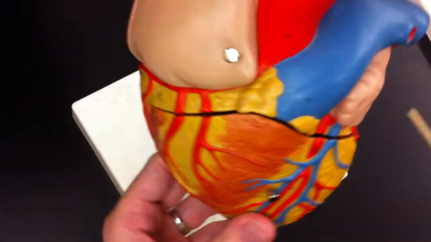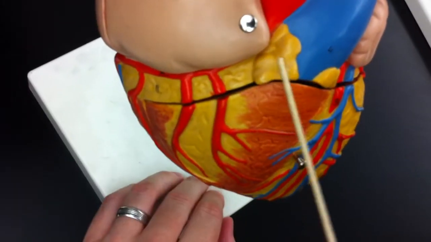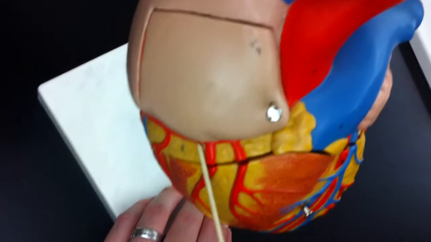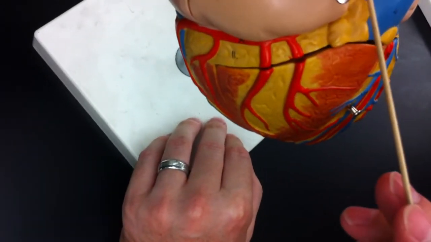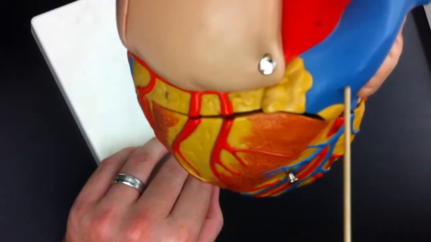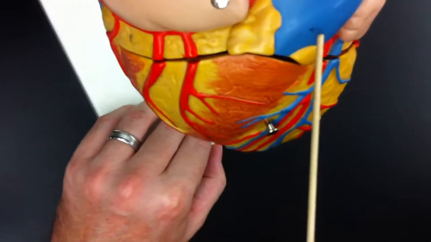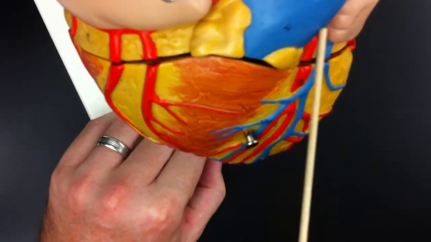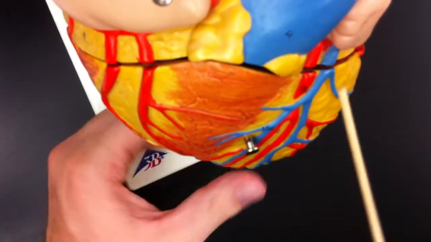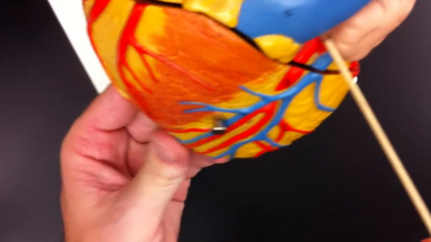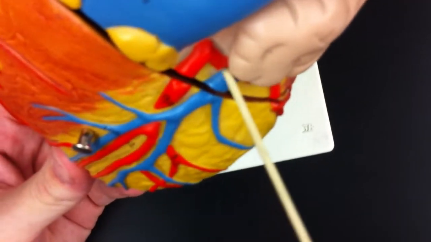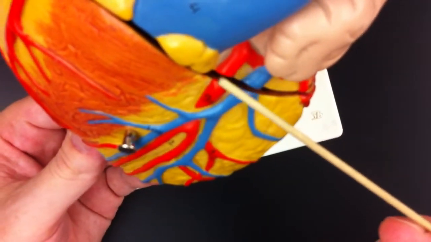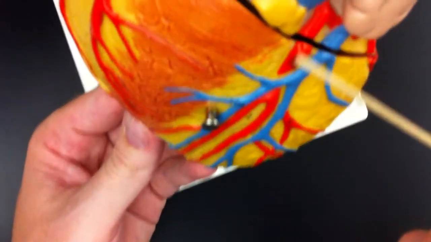Back to the anterior view here, the coronary vessels, you can see coming off the aorta, we have the right coronary artery. Coming off this way and eventually running underneath the pulmonary trunk, you'd have the left coronary artery. Can't see it because this is blocking it, but left coronary artery. The left coronary artery branches into the circumflex artery, so that's going to go around this way, circumflex, and anterior interventricular artery.